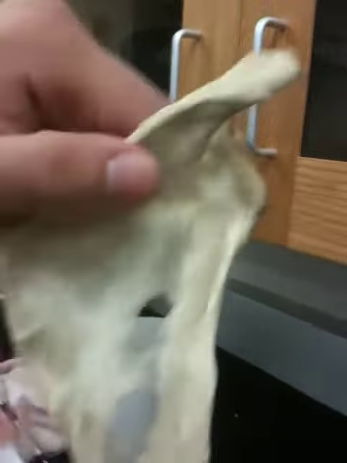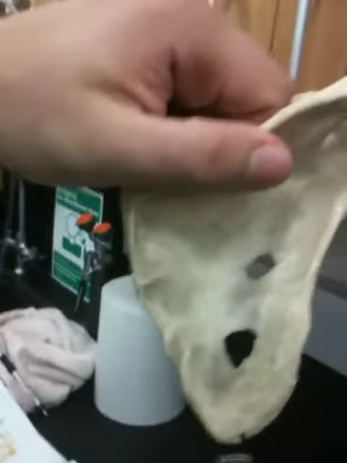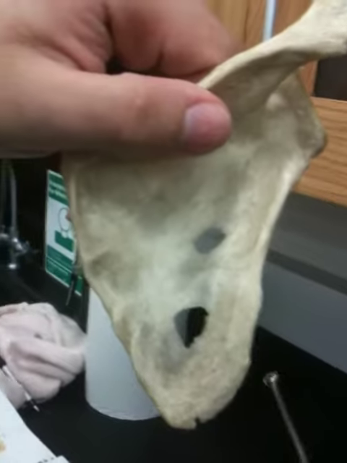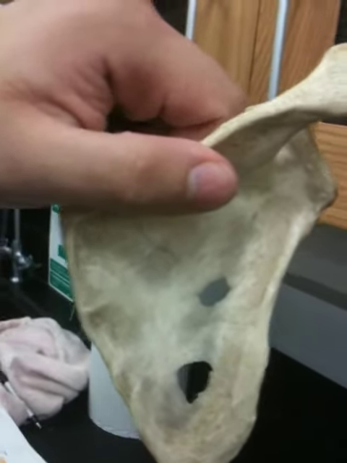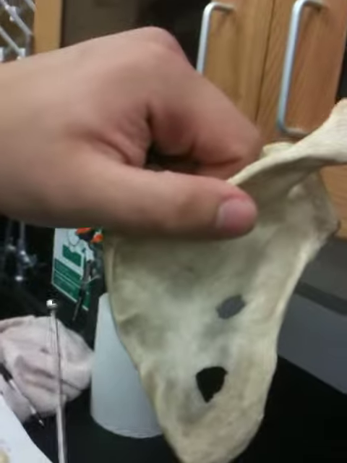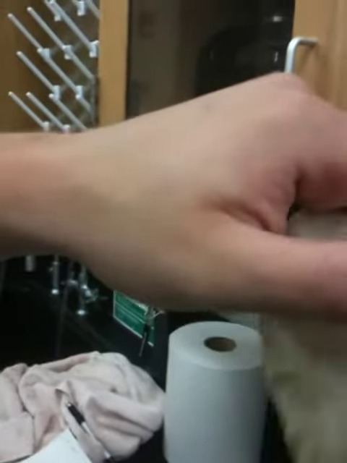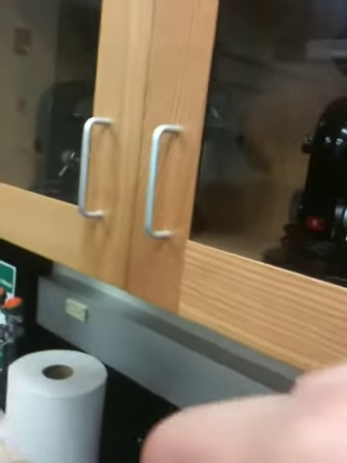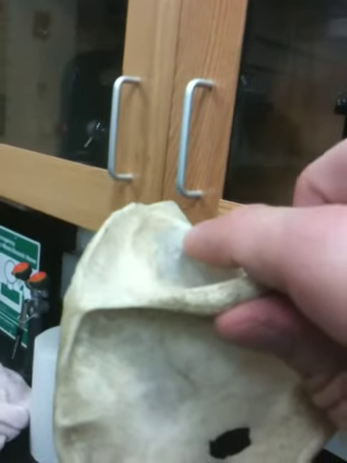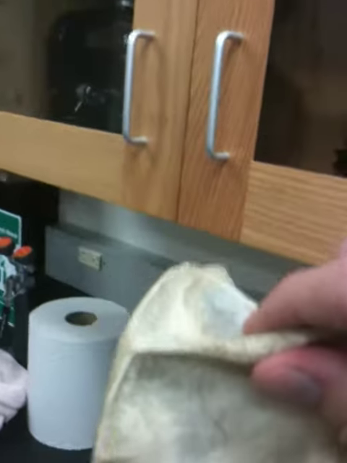When held like this, this is going to be your inferior angle because it's underneath. This is going to be your lateral border because it's outside, because the glenoid cavity is right there. This is the medial border because it's going towards the inside of the body. And then right at the top, right there, is the superior angle.